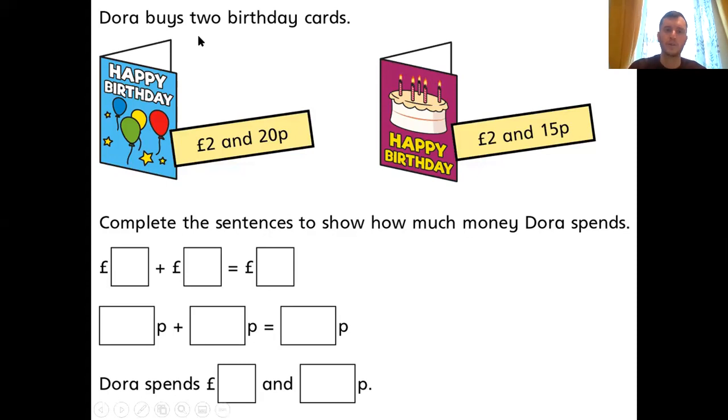So the first question, Dora buys 2 birthday cards, £2.20, £2.15. Complete the sentences to show how much Dora spends. It says blank pounds plus blank pounds equals blank pounds. So adding the pounds first, then blank pence plus blank pence equals blank pence, adding the pence afterwards, and then put them together. As always, pause the video here, have a go at that, and I'll show you the answer in just a moment. So let's look at the answer for that one.